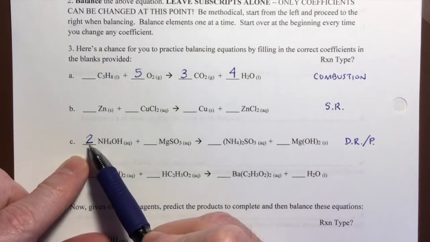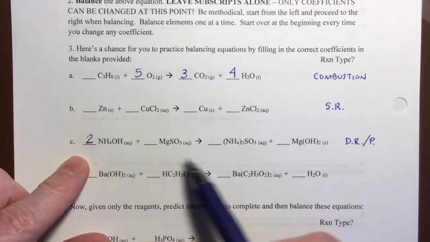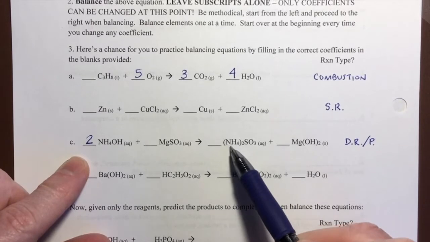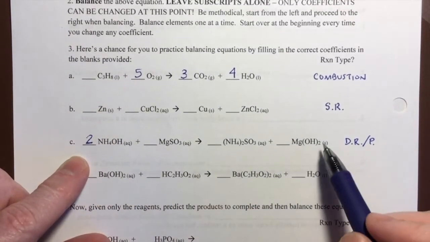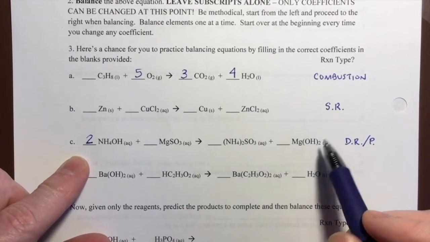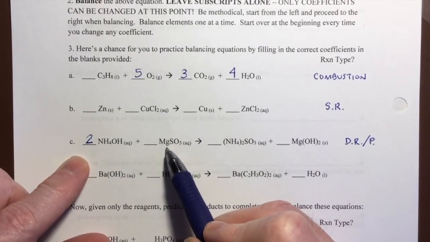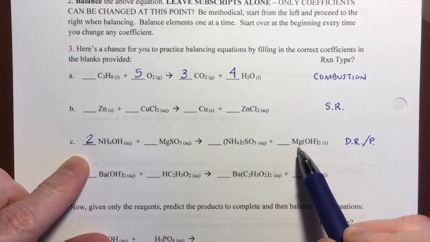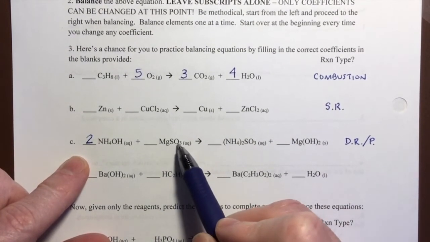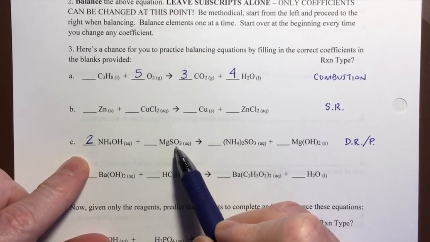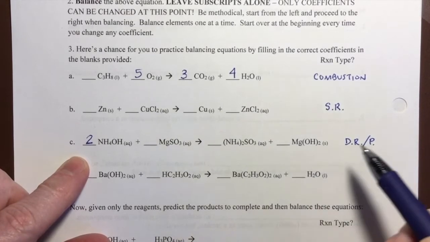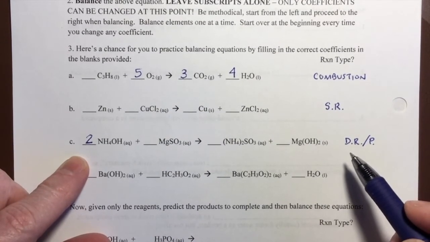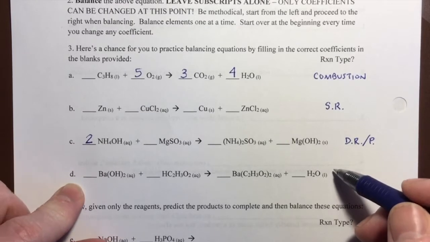Let's confirm. 2 ammoniums, 2 ammoniums, 2 hydroxides, 2 hydroxides, 1 magnesium on the reagent side, 1 magnesium on the product side, 1 sulfite ion on the reagent side, and 1 sulfite on the product side. So sure enough, it's balanced. We're going to move on.